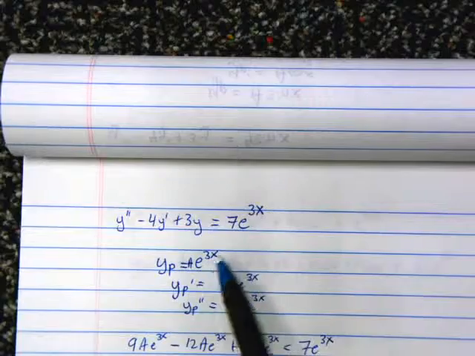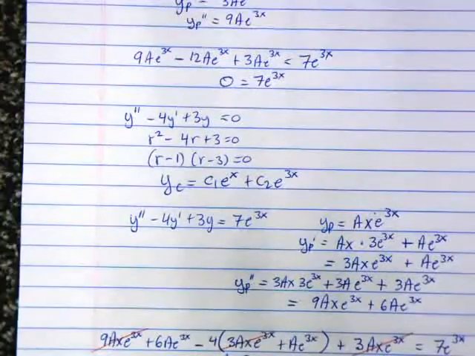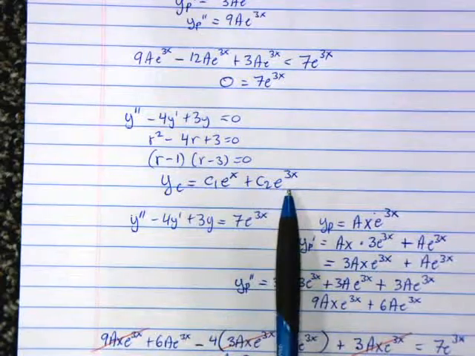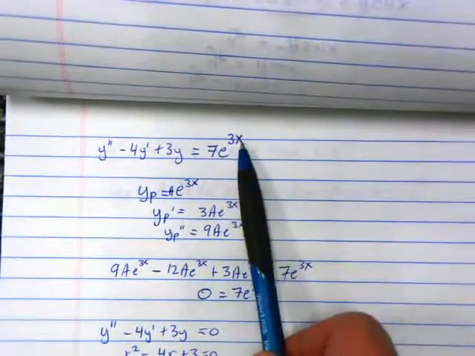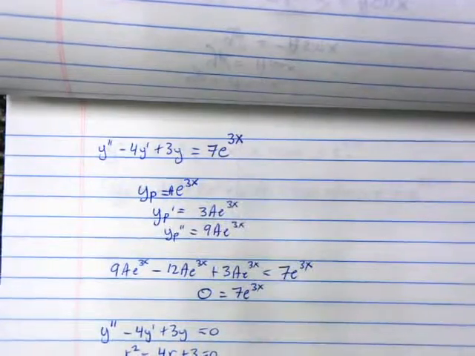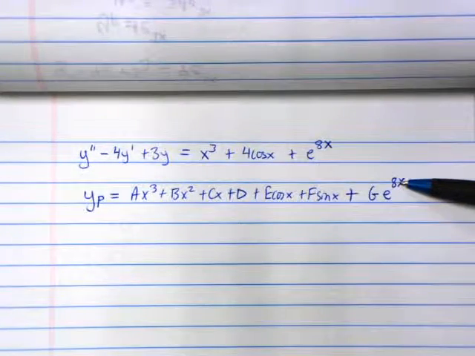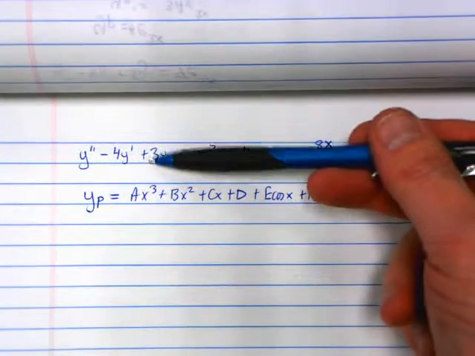Because e to the 4x would not be linearly dependent with the e to the x and the e to the 3x. So your power here is always going to match your power there. And so this time, since I used an 8x here, I get to use an 8x there because it doesn't conflict with the answers I get from over here.